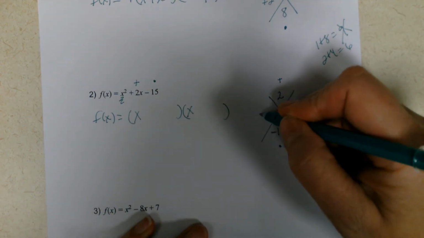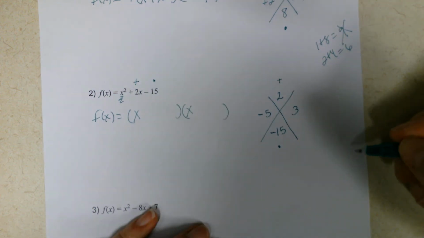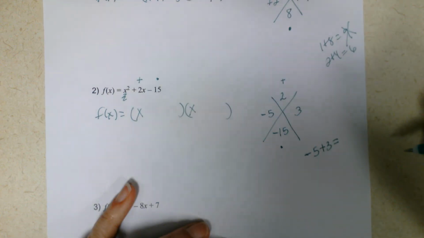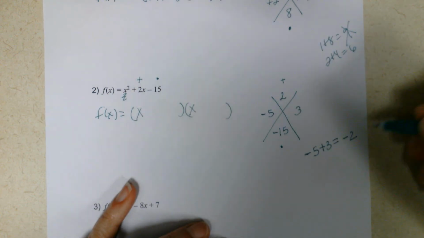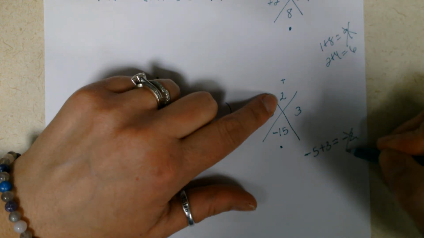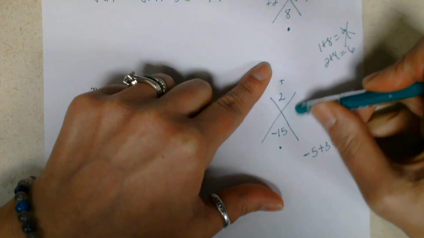Okay, let's try negative 5 and positive 3. Let's just try it. Now, if we add those up, negative 5 plus positive 3, what are we going to get? We're going to get a negative 2. But what did I need? I needed a positive 2. That's not going to work. Okay, that's out.